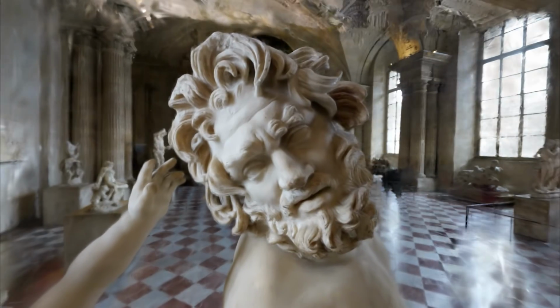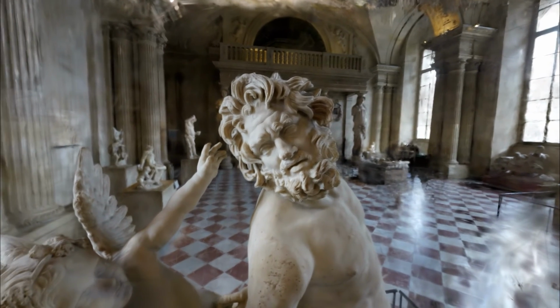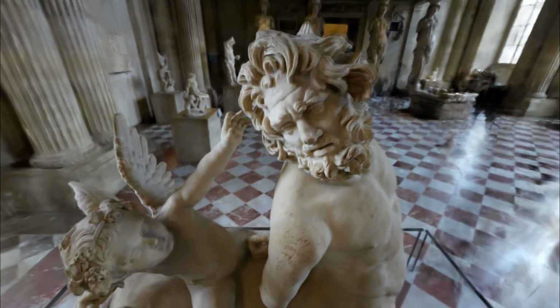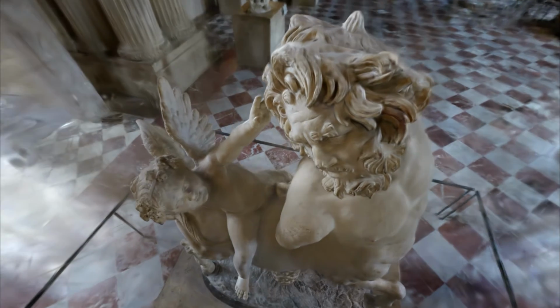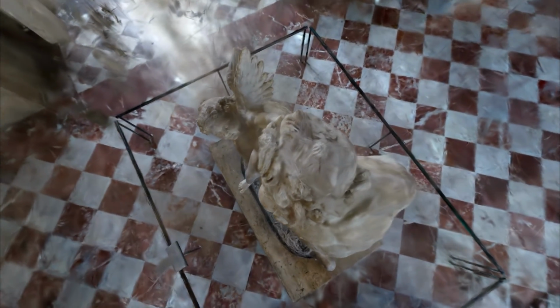Let's end with an example of what I think is a really nice visualization of a Gaussian splatted data set. This is rendered out of Unity, and it's about 130 photographs that I took of this sculpture, which is in the Louvre.